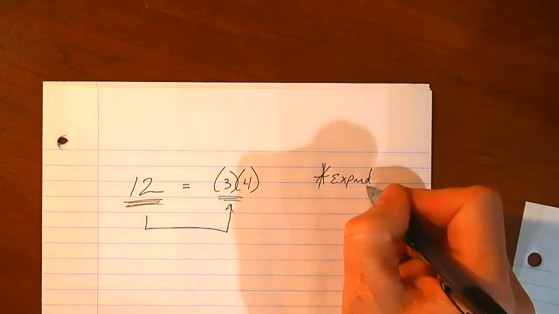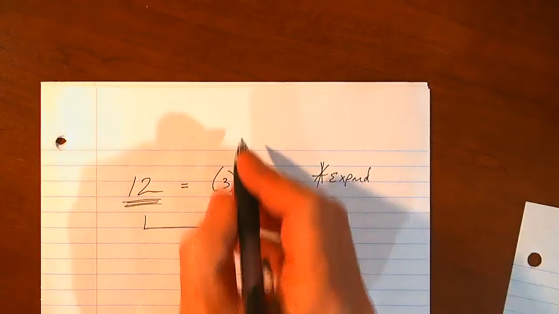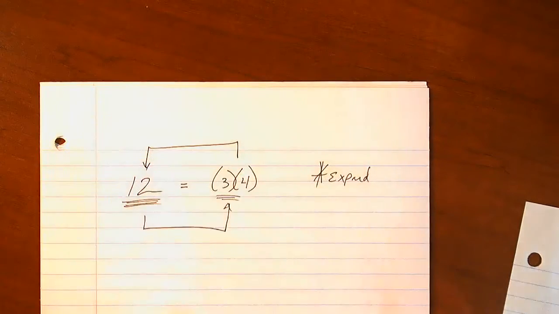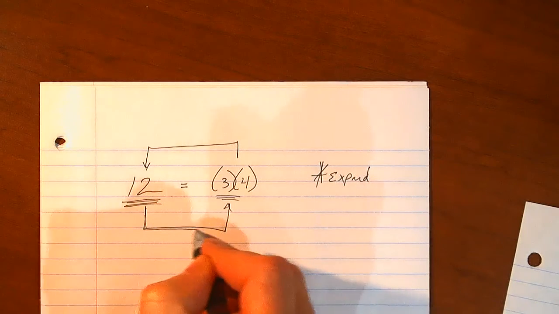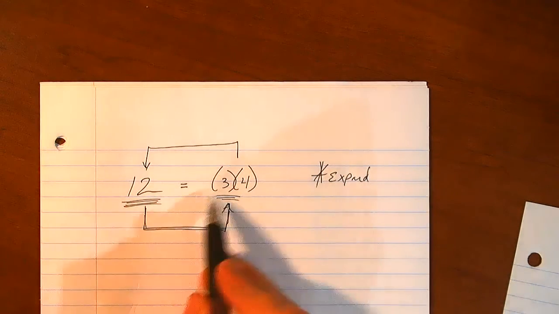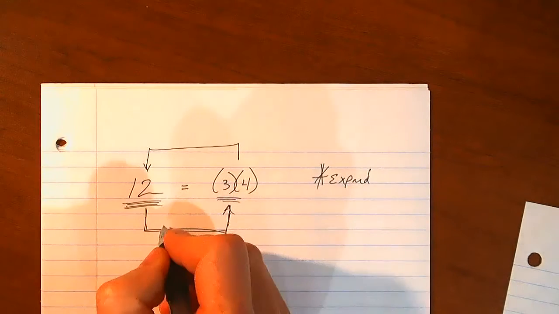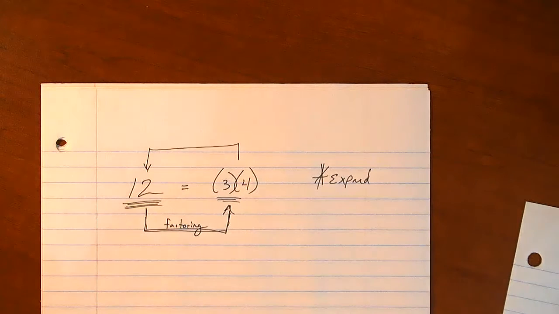So expanding is kind of like the opposite of simplifying. If I had 3 times 4 and I simplified it, I would get 12. But it's also okay to start with a number like 12 and expand it out into something like 3 times 4. This particular example is called factoring. And we actually will spend many weeks learning about how to factor, okay?